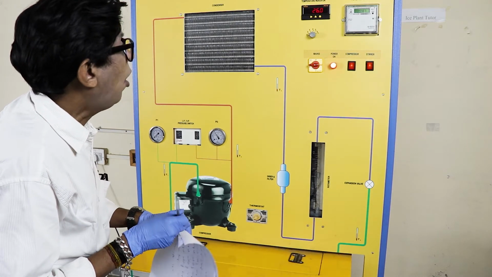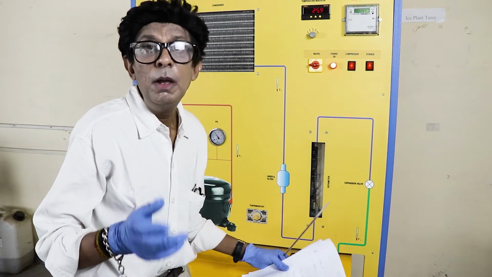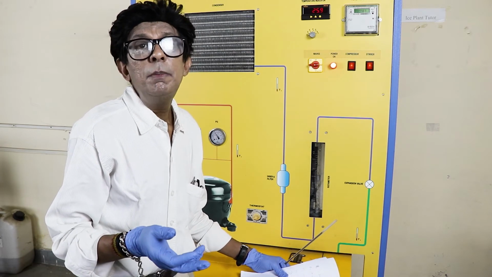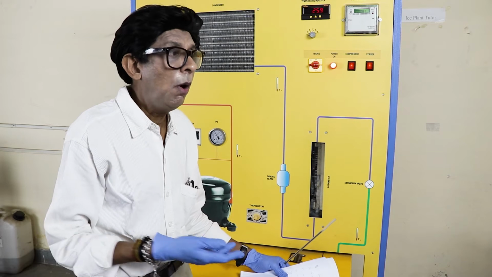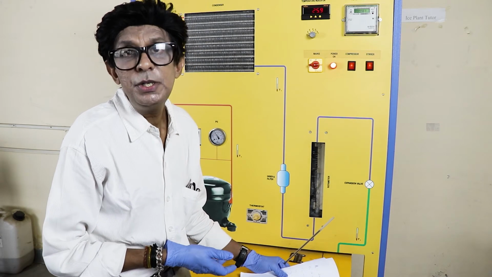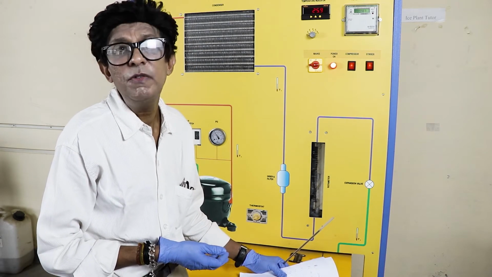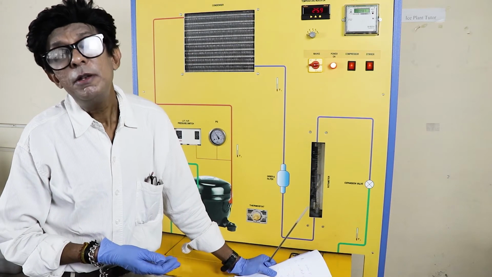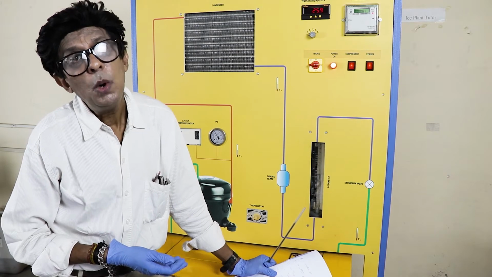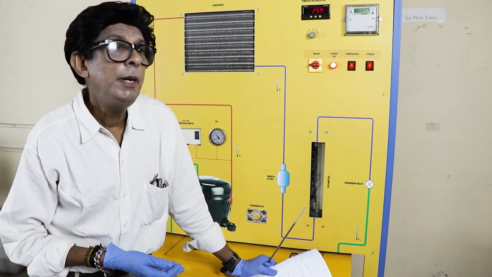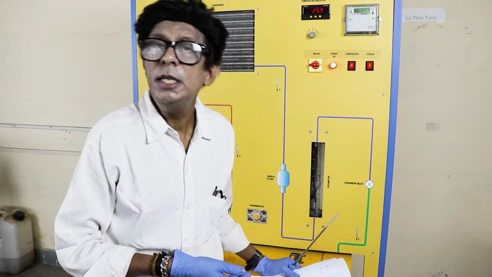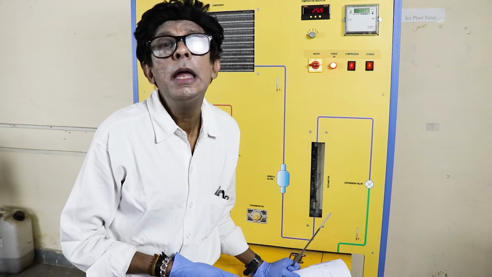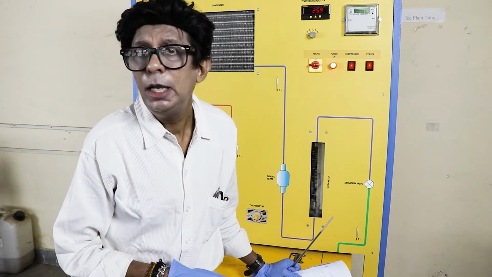Now we can stop and switch to the third part, the calculation and the pH chart: how to plot these readings on the pressure enthalpy chart, how to find the values, and how to calculate the coefficient of performance, refrigeration effect and work of compressor. The refrigeration effect will be in tons of refrigeration, coefficient of performance will be unitless, and the work of compressor will be in kilowatts.